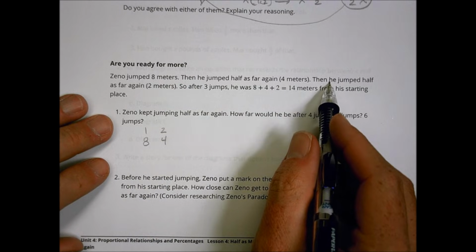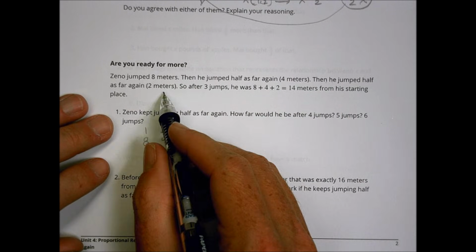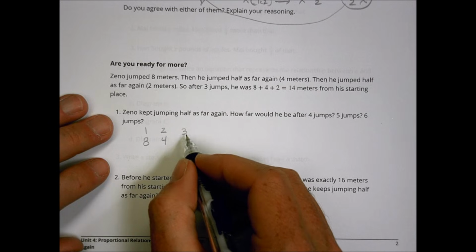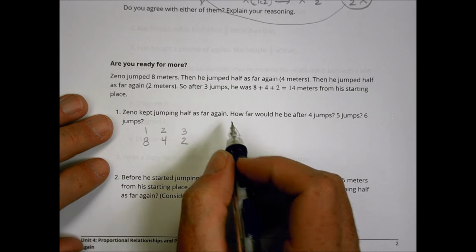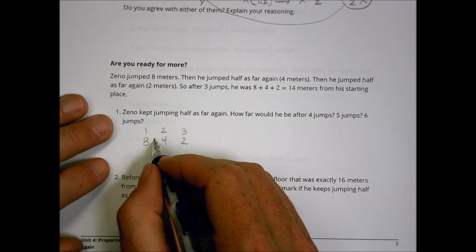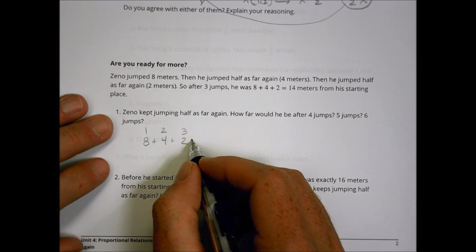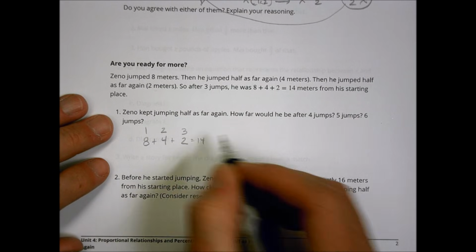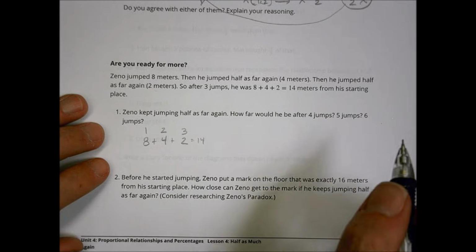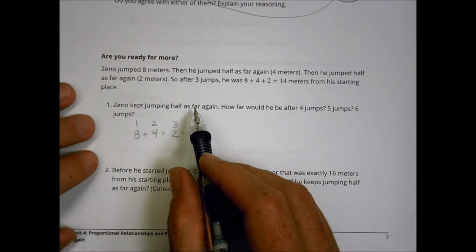Then he jumped half as far again, 2 meters. So on the third jump, he jumped 2 meters. So after 3 jumps, he was 8 plus 4 plus 2, which equaled 14, is where he is after 3 jumps. Zeno kept jumping half as far again.